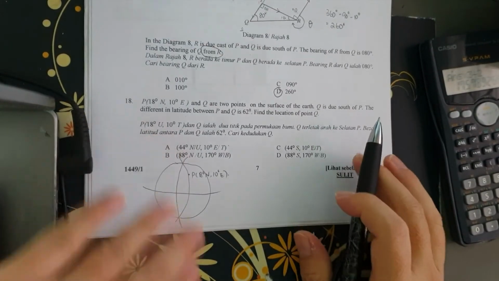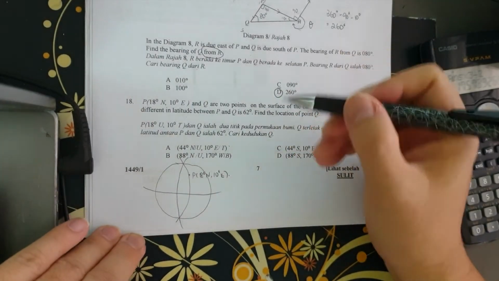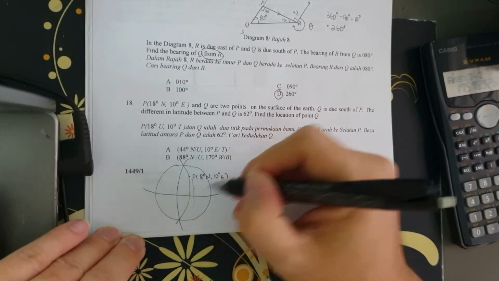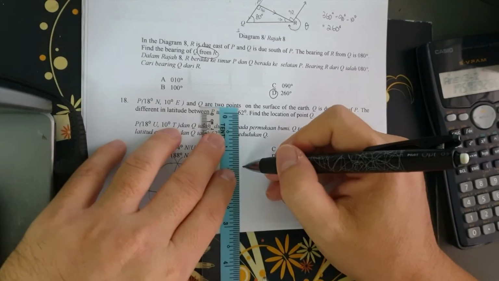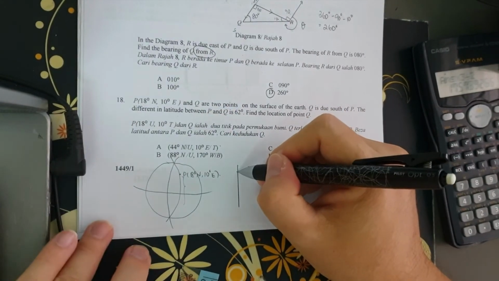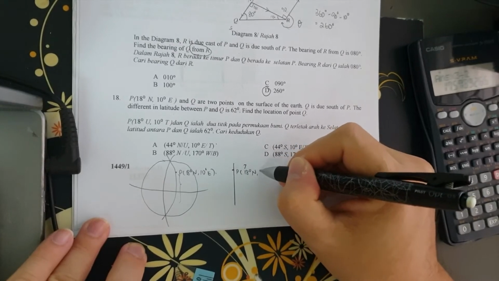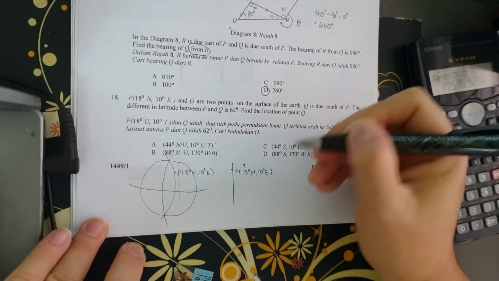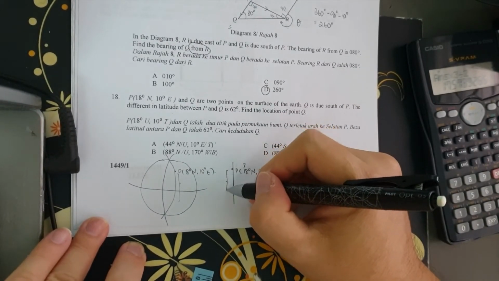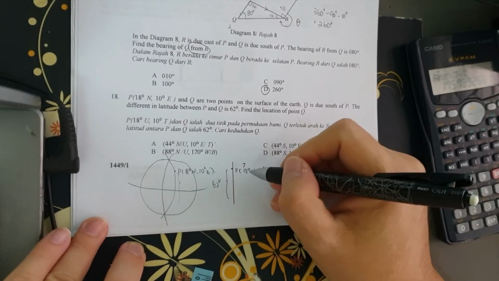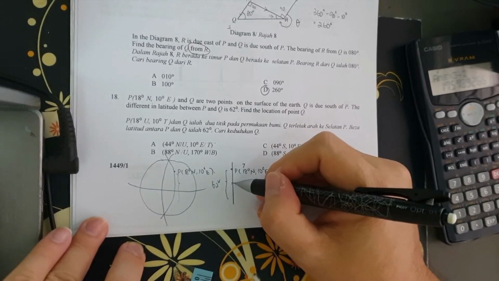The difference in latitude between P and Q is 62 degrees. Oh, okay, so the difference over here is 62. So I draw a straight line. If P here is 18 north, 10 east, you have to move 62 degrees down. From 18 here, there must be a 0 here.